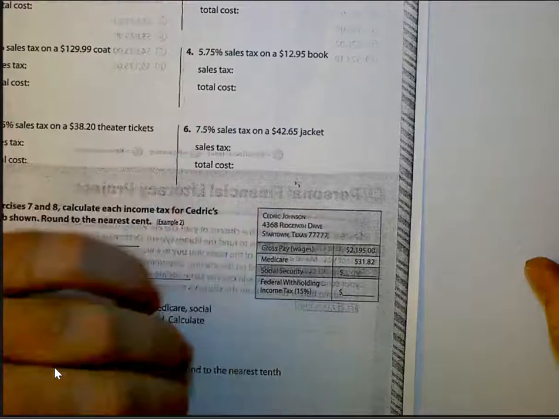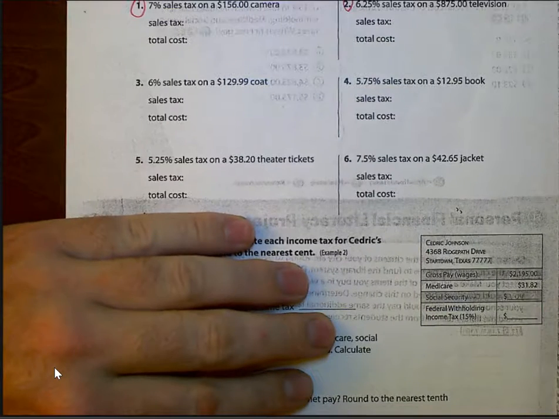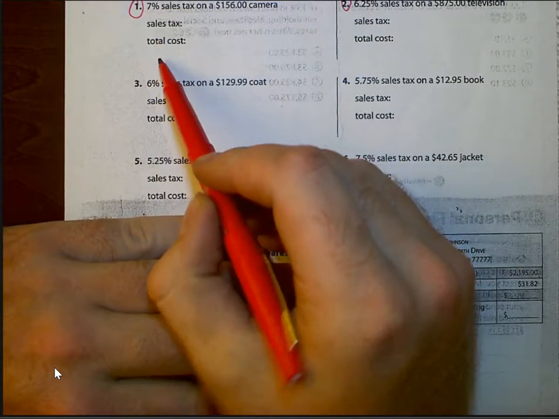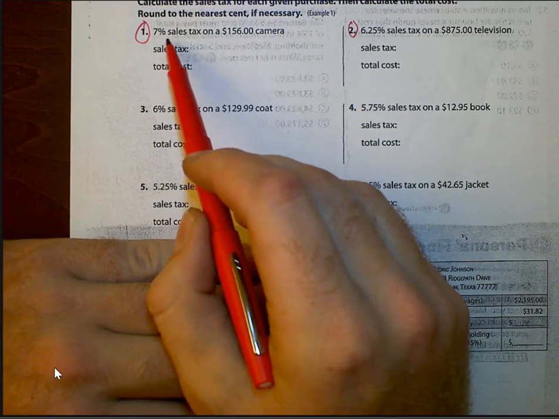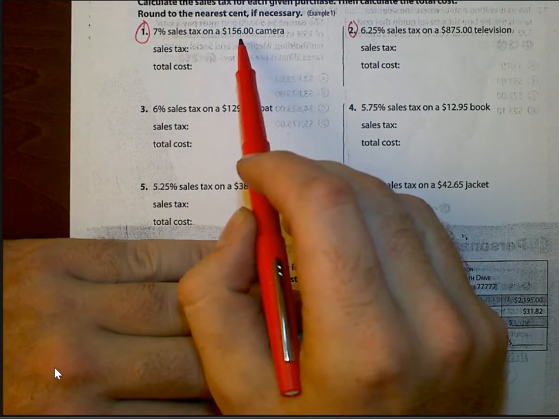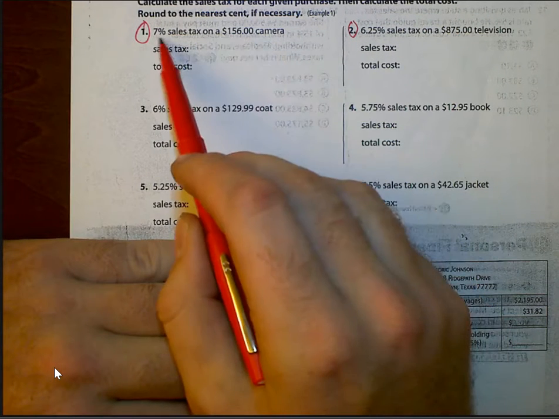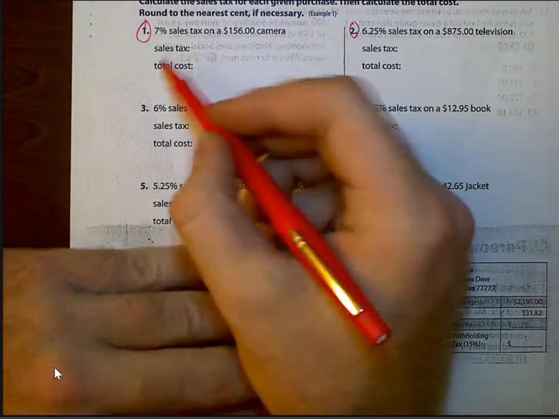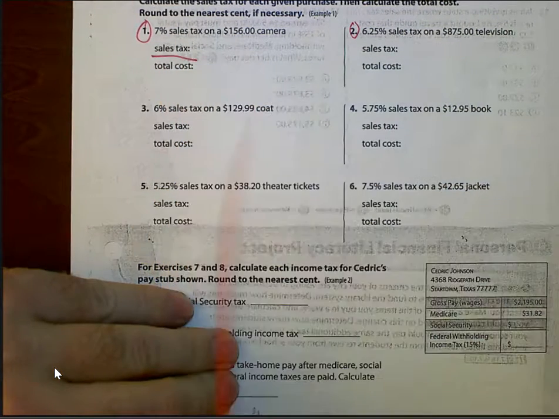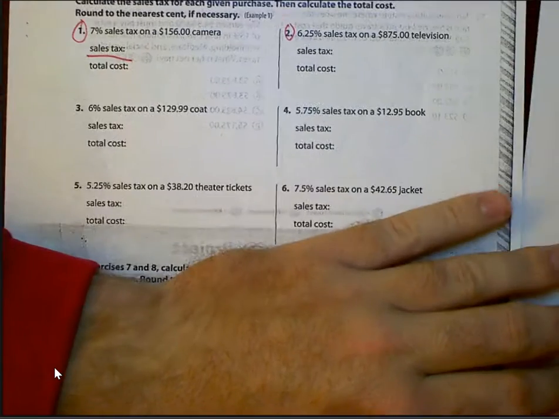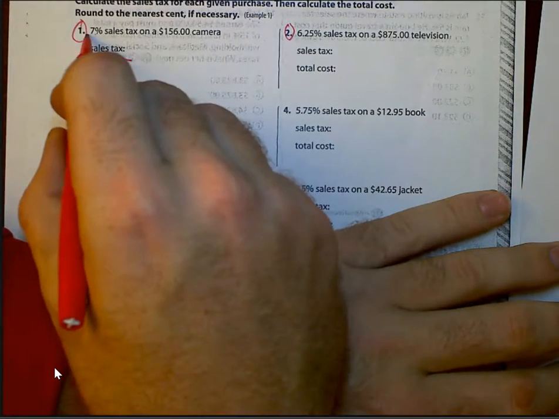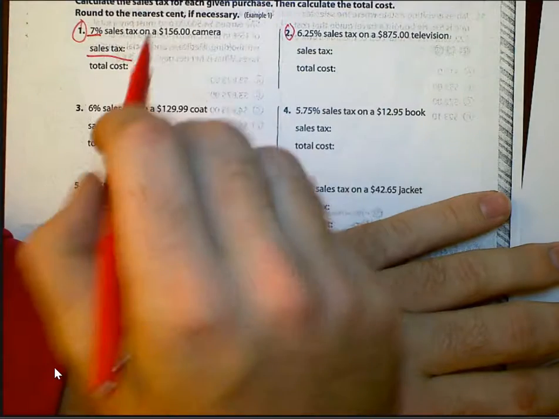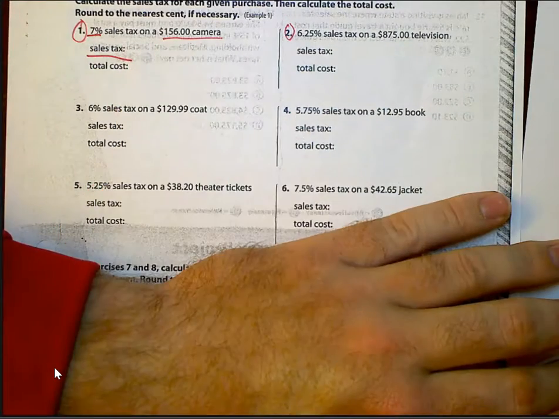Okay, number 1. We need to find the sales tax and the total cost of the sales tax on a $156 camera, with the sales tax being 7%. So the first step is to find sales tax, the actual dollar amount. You use the given information in the problem, 7% and the cost of the camera.